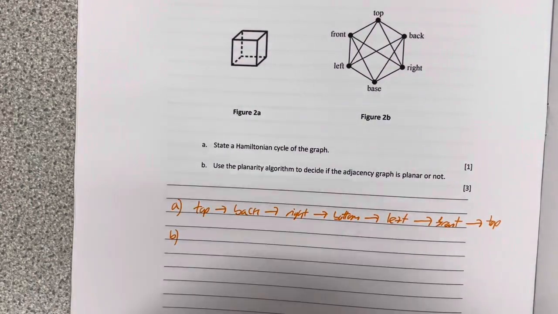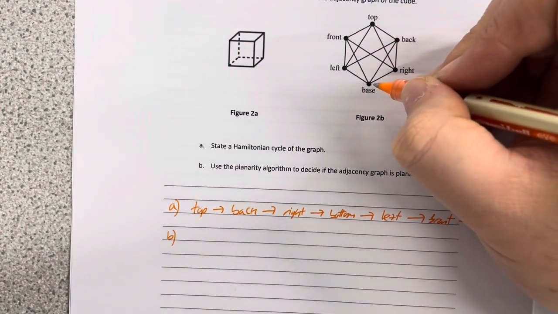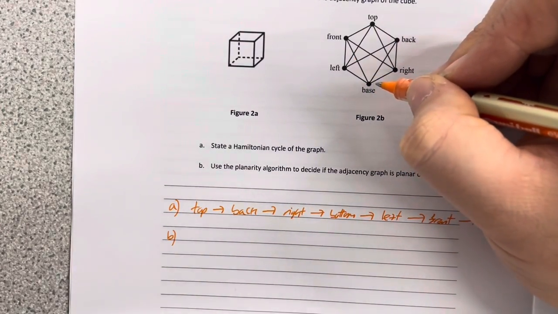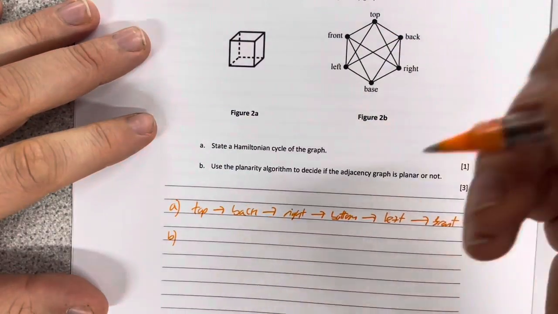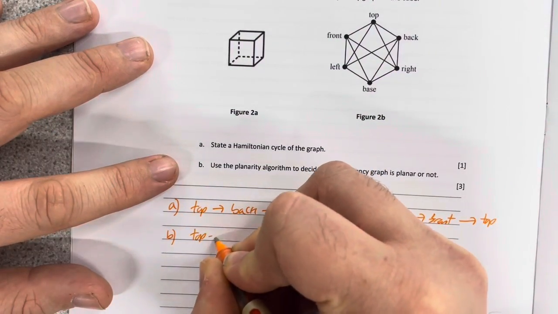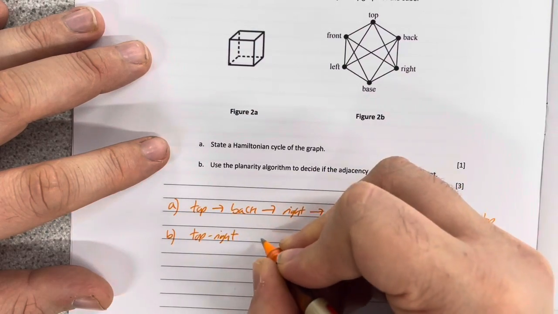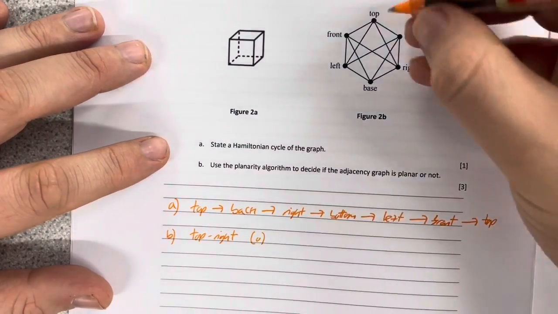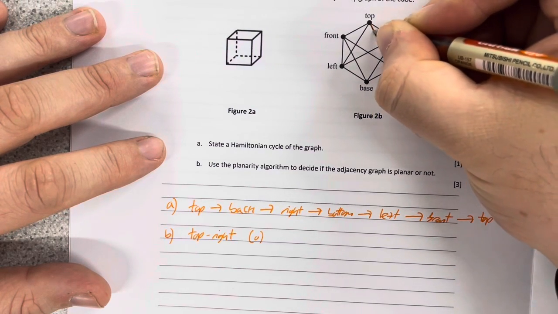Okay, so it's already set out in a nice Hamiltonian cycle setup, so we're ready to do the planarity algorithm. So choose an arc. Let's choose top right, and we're going to put that outside, and then any that crosses must go inside.